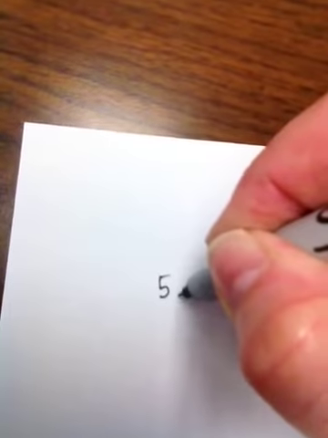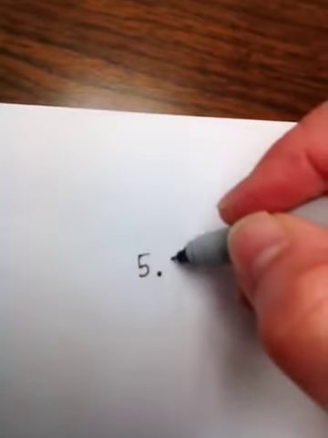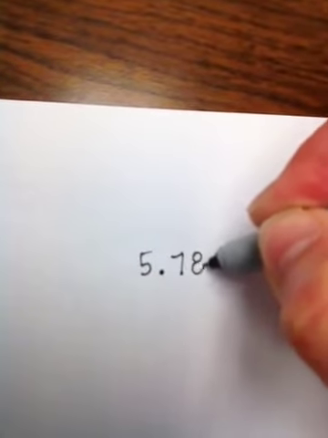Please remember where your decimal is going to be. We have 5 and, which means the decimal. 784 thousandths means that number has to end in the 3rd place. Well, look, it does.